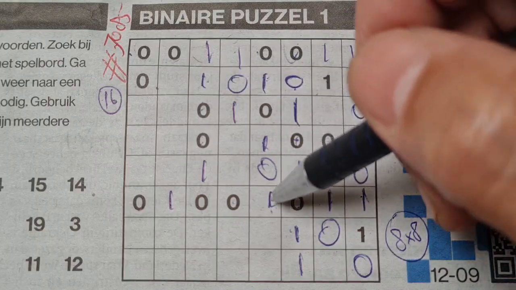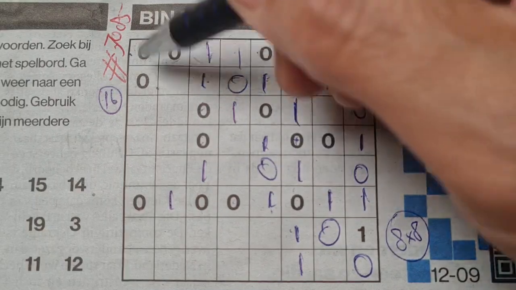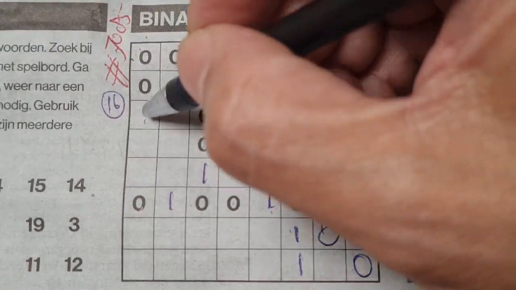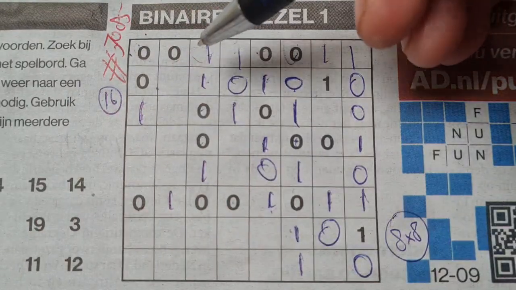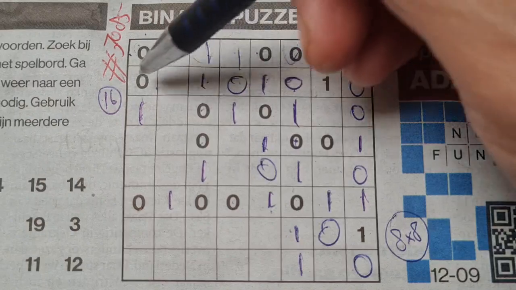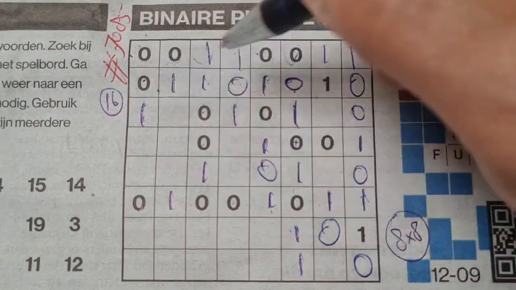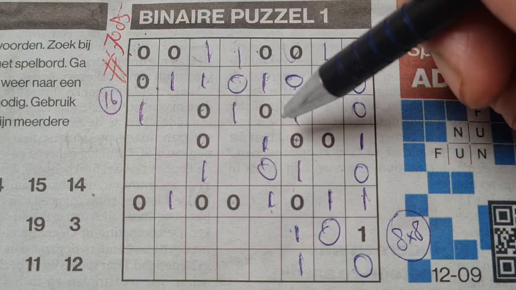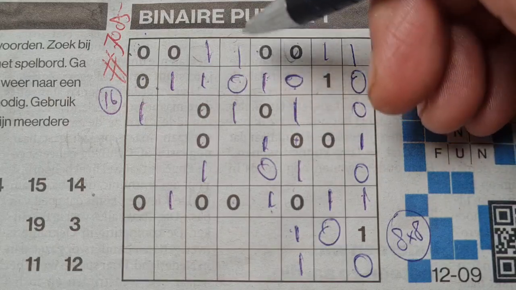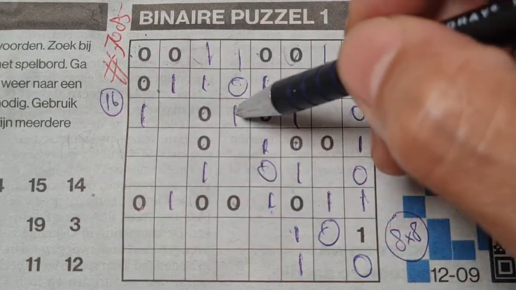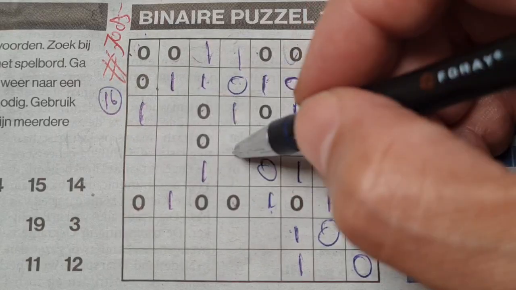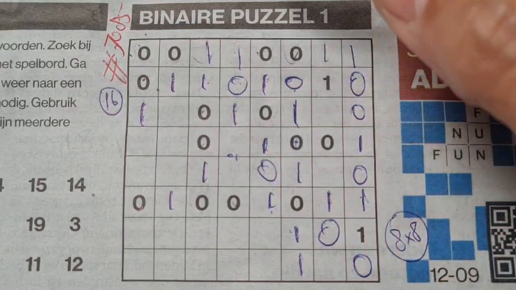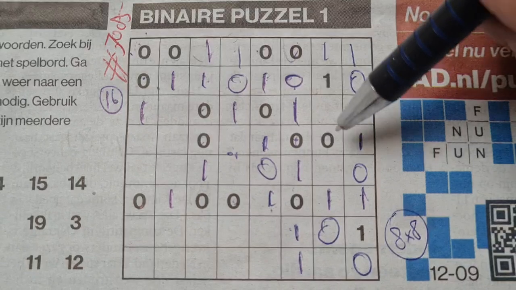And here 1 3. Double O, here one, there one. 1 2 3 4 O's, so the rest are ones. I know between an O and a 1 with 2 empty boxes between, there's always an O and a 1 there, but I do not know in which order.